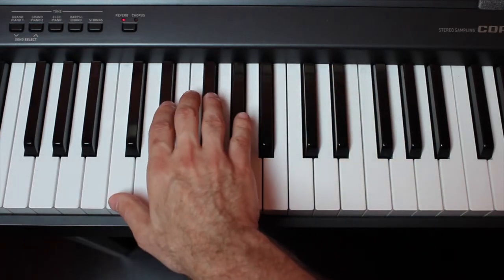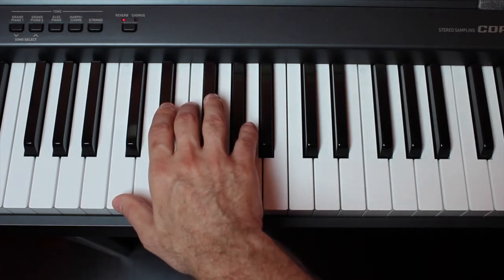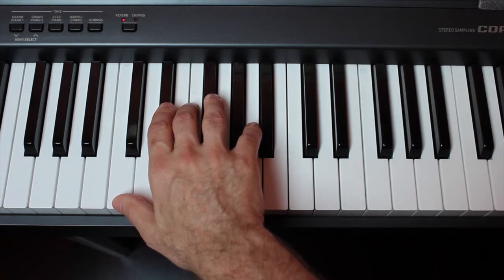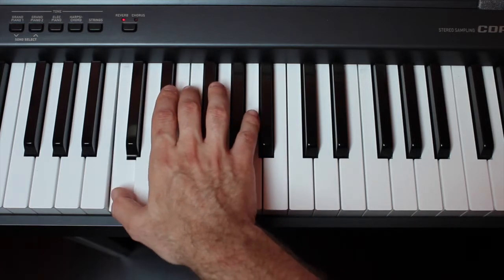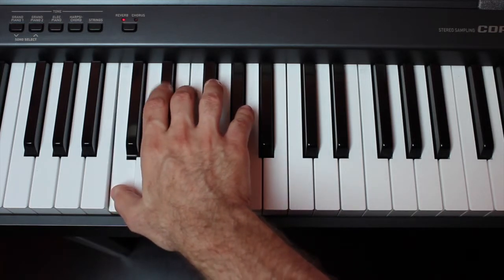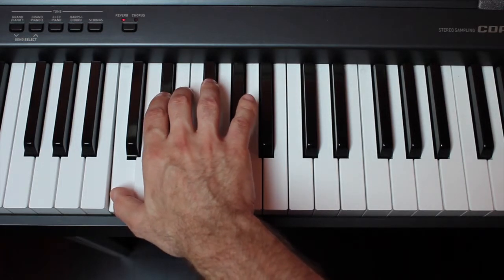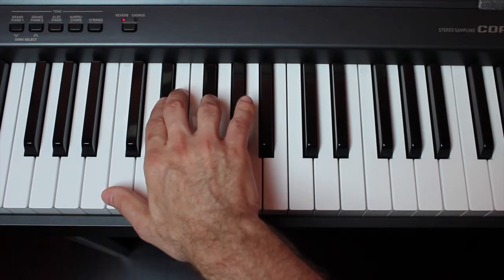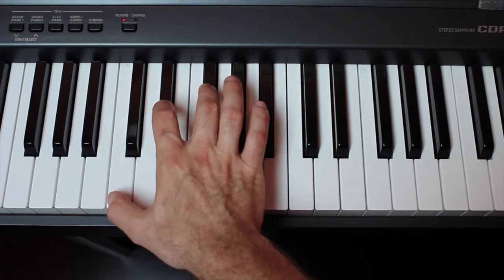Now, diminished chords are chords based on a stacking of minor thirds. If we remain in C tonality, we're going to have a C in the root, the minor third, E flat, but then we're going to have a diminished fifth, which is a minor third above the E flat. So it will sound like this.